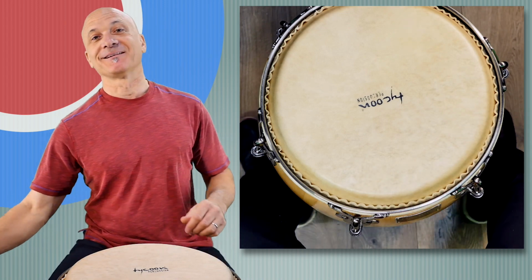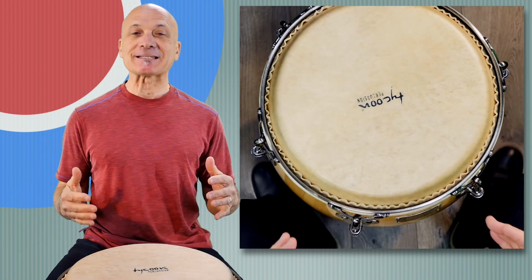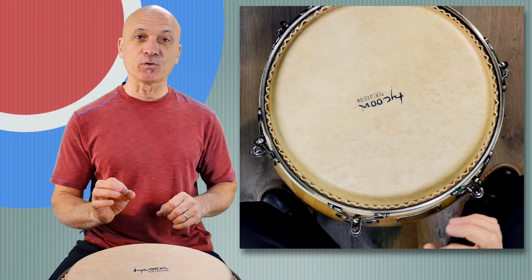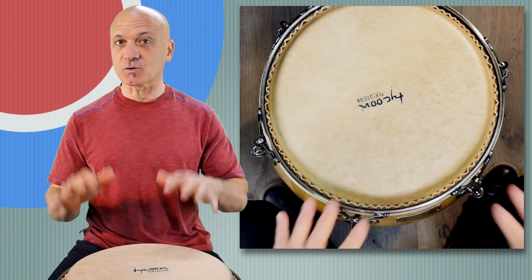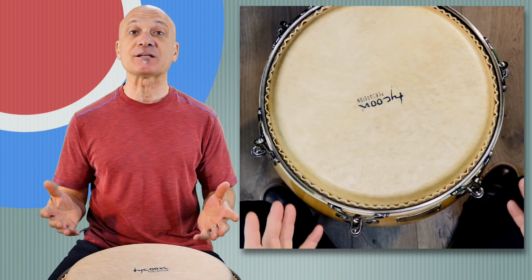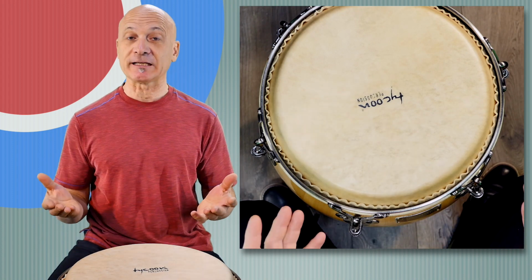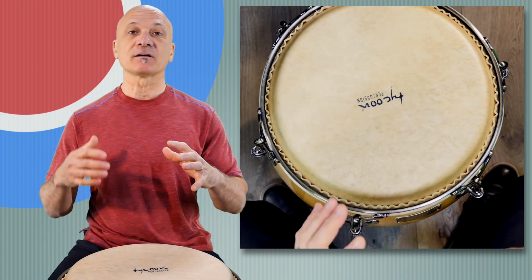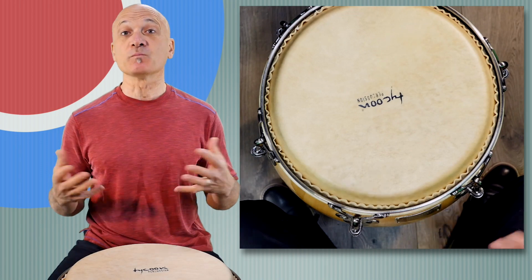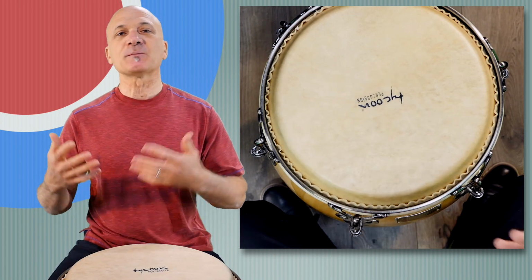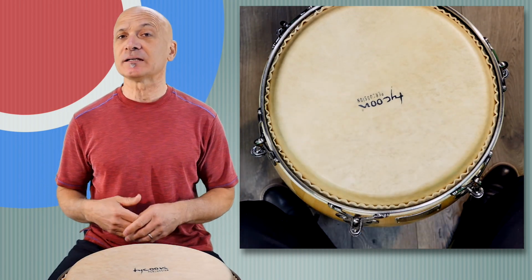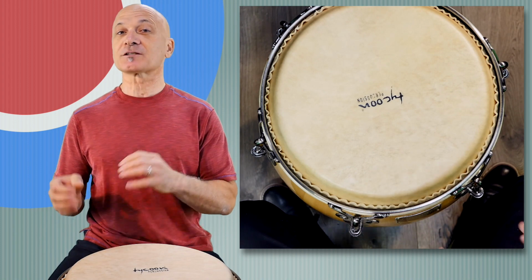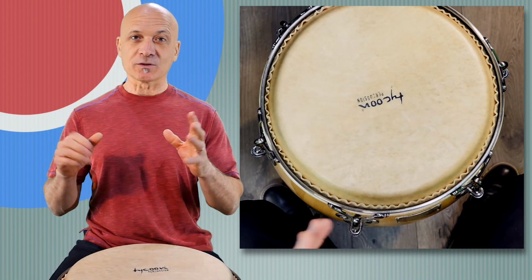All right, so in this lesson, I'm going to be showing you guys several grooves that you can play on a single drum. I'm using a conga drum. You can use any drum for this, virtually. And these are going to be in the category of what we call a tumbao, which just means a steady repeating pattern. Basically, it's the equivalent word of ostinato in the more formal sense.